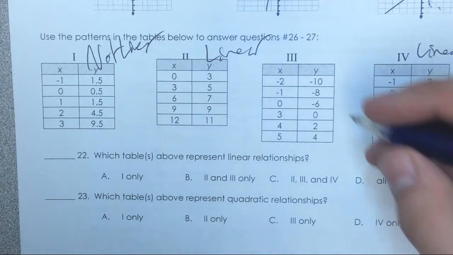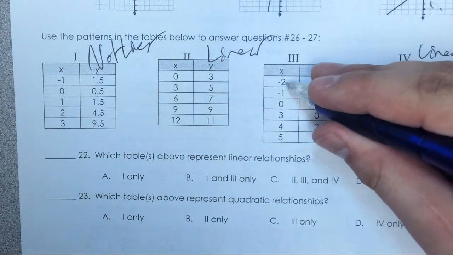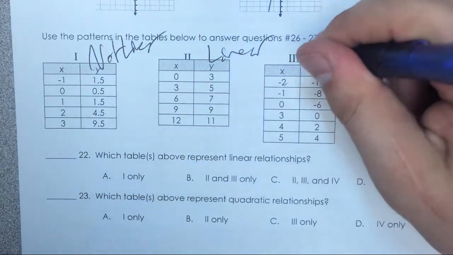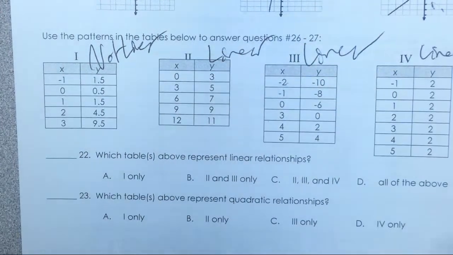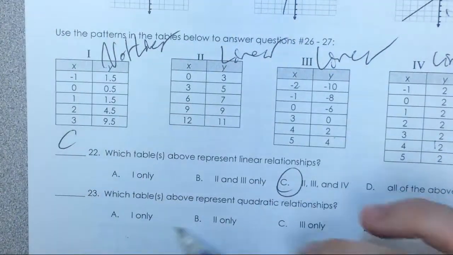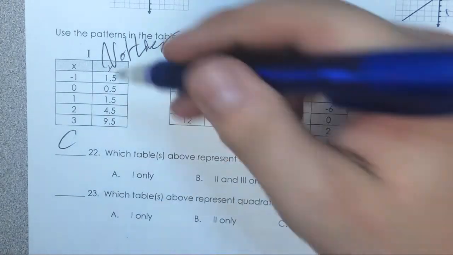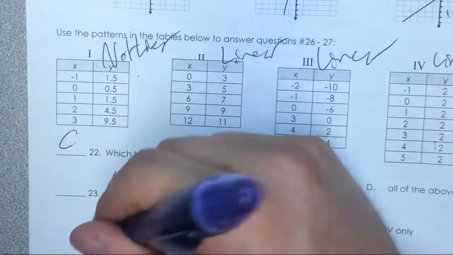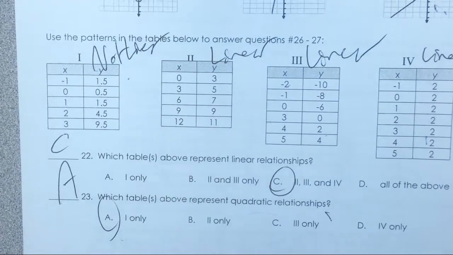Let's see. And then this one right here. Minus, oh gosh, okay. That one's linear. So that means that tables 2, 3, and 4 are linear. Let's see. Which tables represent quadratic? Well, the only one that's not linear is this one, so this one's got to be quadratic. That's A. All right, good luck on your test. Happy studying.